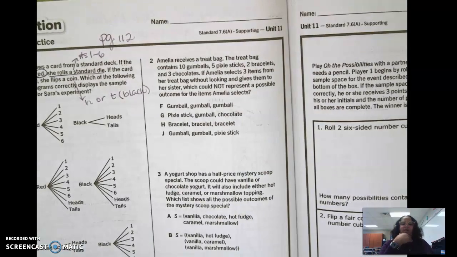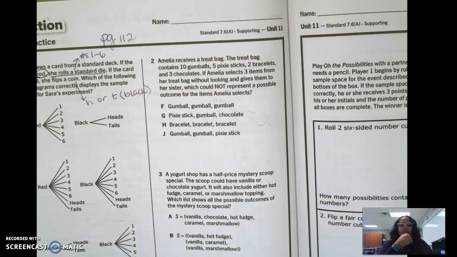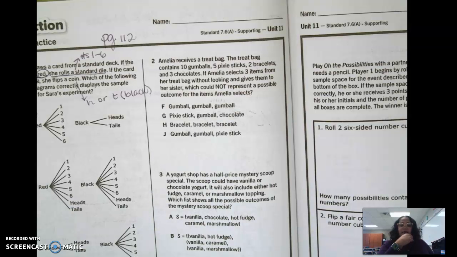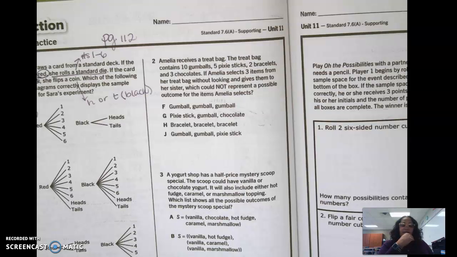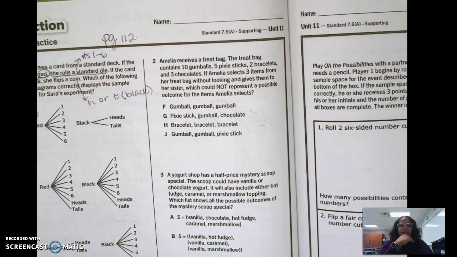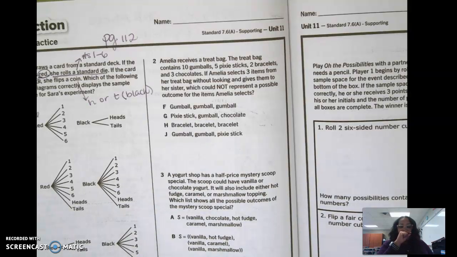Number 2, Amelia receives a treat bag. The treat bag contains 10 gumballs, 5 pixie sticks, 2 bracelets, and 3 chocolates. If Amelia selects 3 items from her treat bag without looking and gives them to her sister, which could not represent a possible outcome for the items Amelia selects. All right.